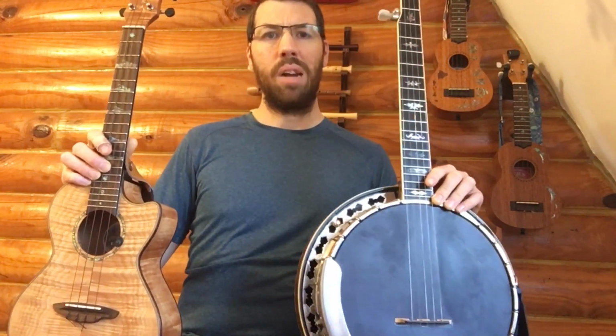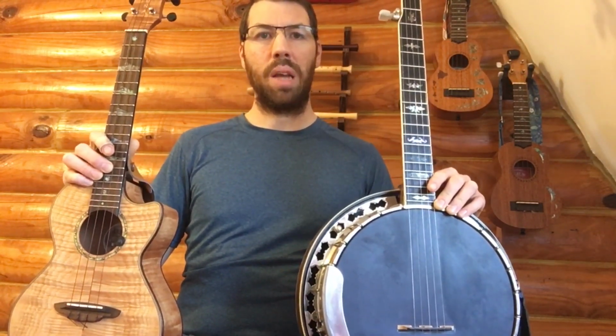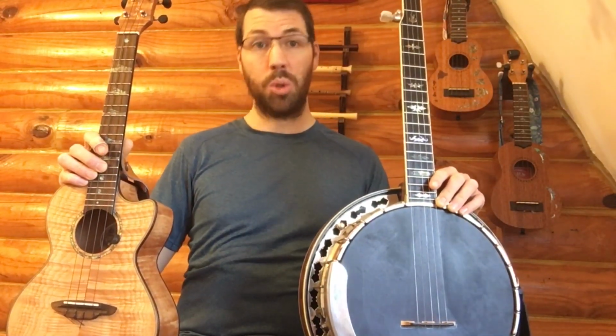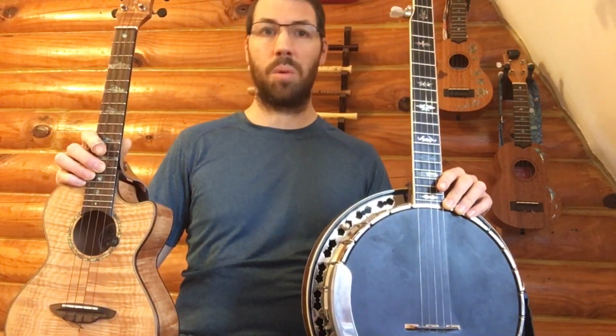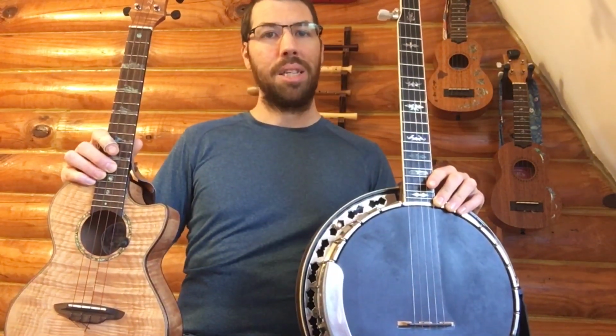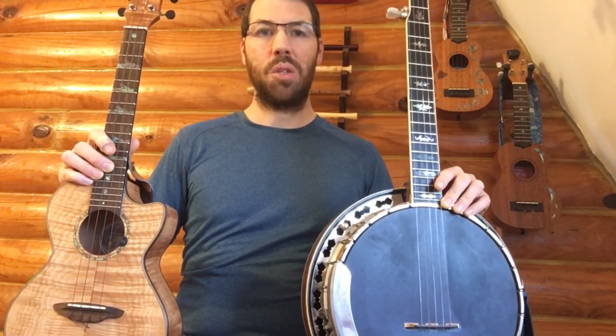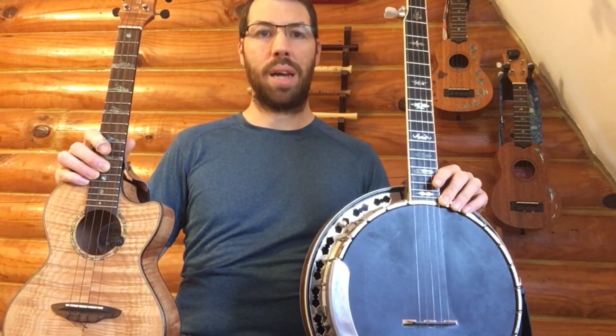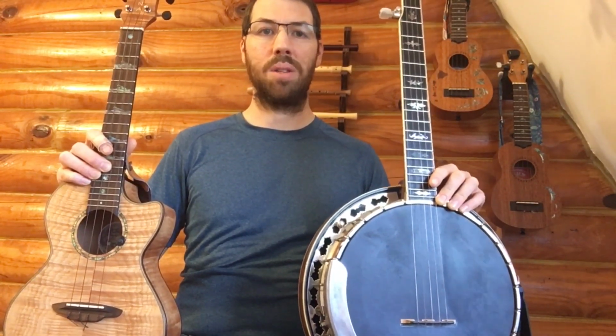One can play a wide variety of music on either of them, and the type of music being played will sound great to those who think that it sounds great too. Because the high G ukulele and the 5-string banjo are both in reentrant tuning, one can play the clawhammer style as well as fingerstyle roll patterns.